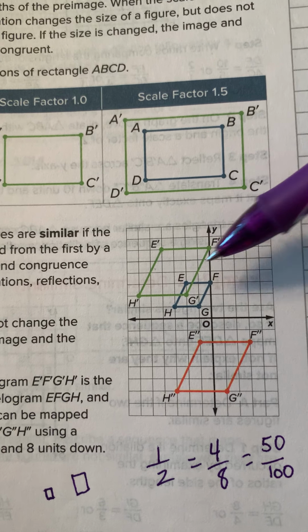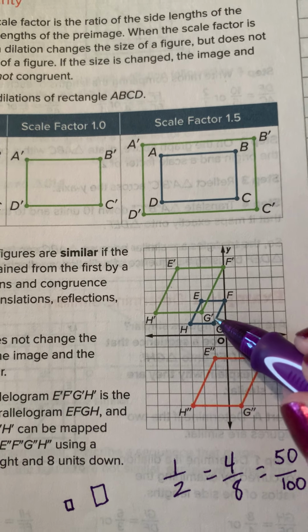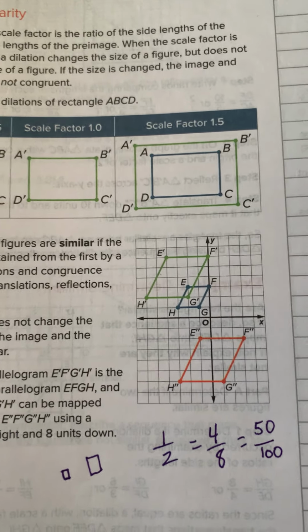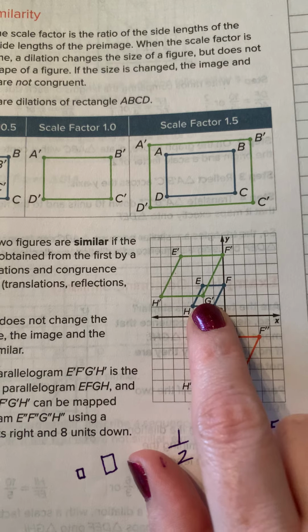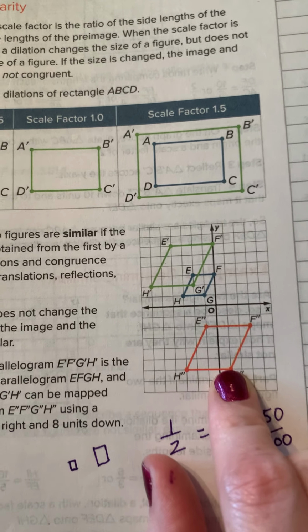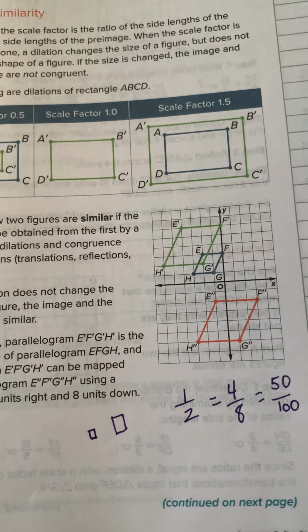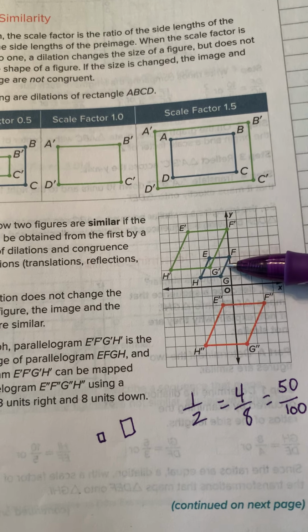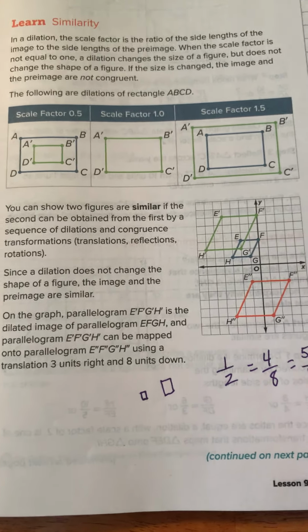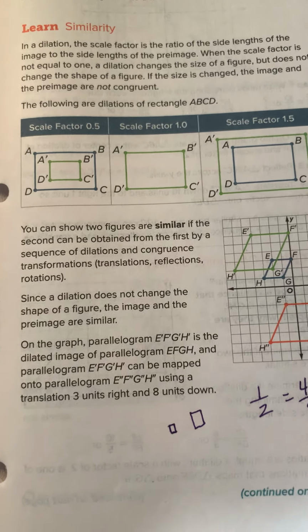So it starts off here. Is this similar to that? Well, let's see. If we were to enlarge it and then translate it to the right and over, we could get this figure, which then is congruent to that one. So meaning this one is similar in size to there.